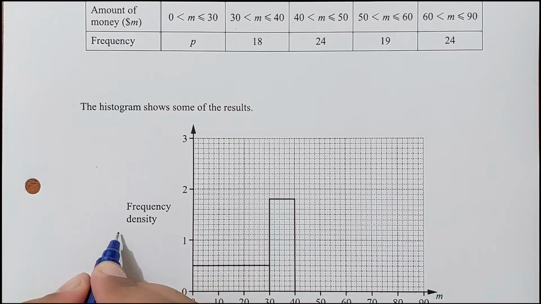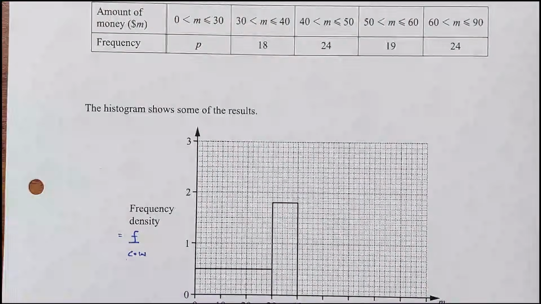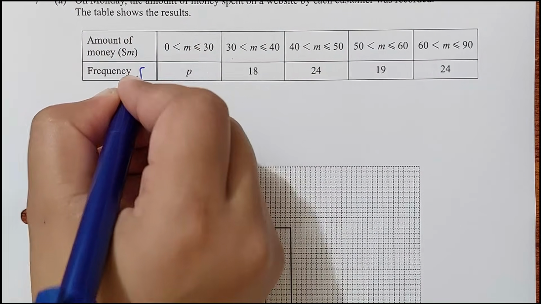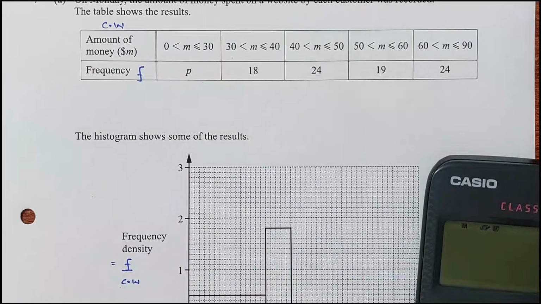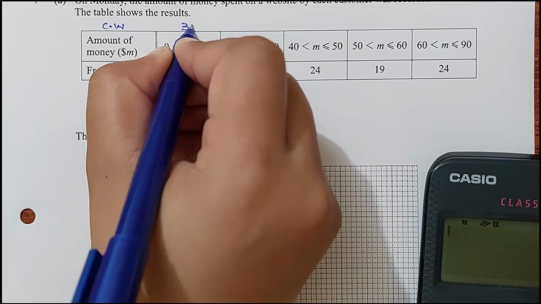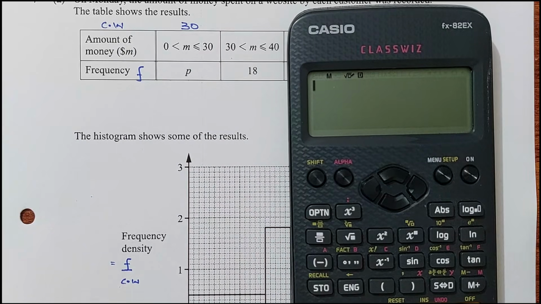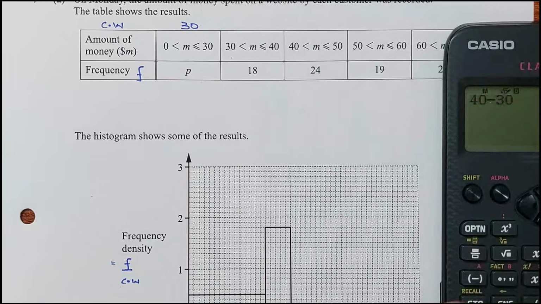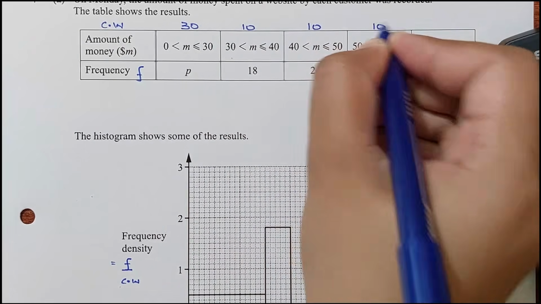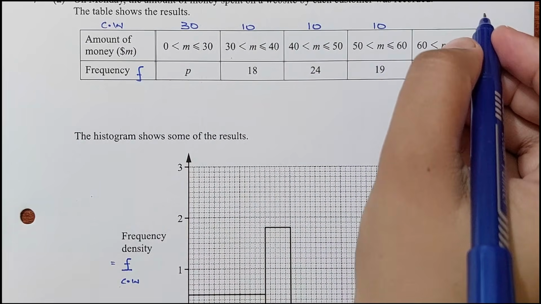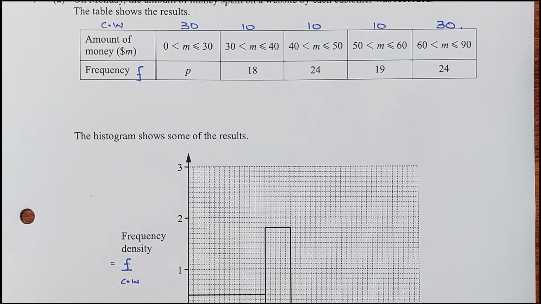So we know that frequency density equals frequency over class width. Right, we have the frequency. Let me solve for the class width. The class width between 30 and 0 is 30, right? Let me solve the rest of the class width as well. Between 40 and 30 is just 10, 40 and 50 is 10, 50 and 60 is 10, and 60 and 90 is 30, right?